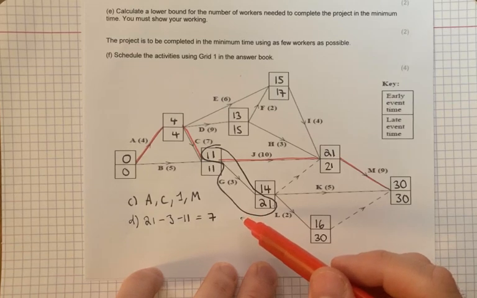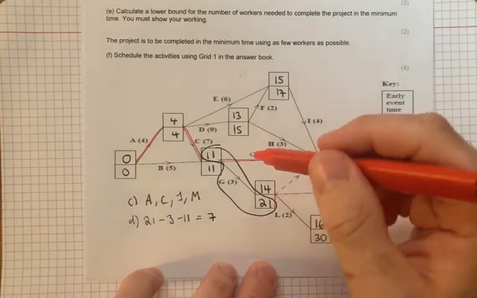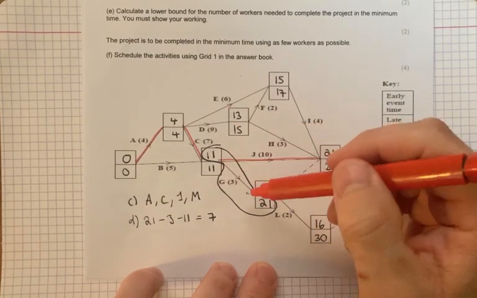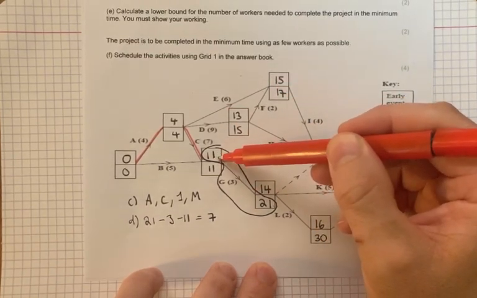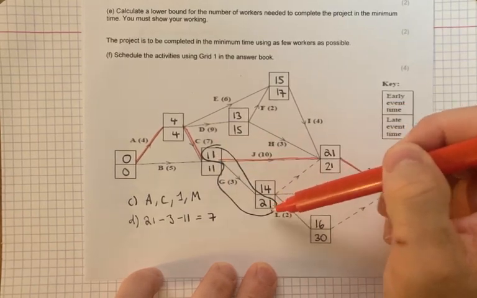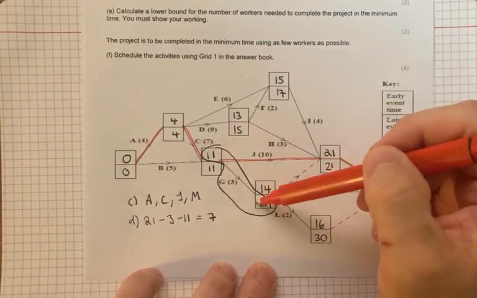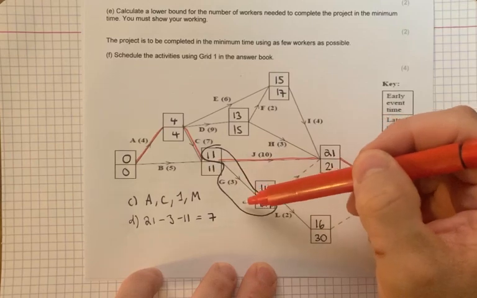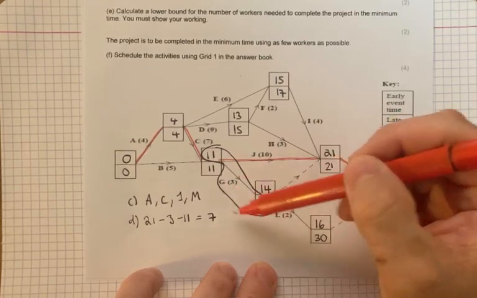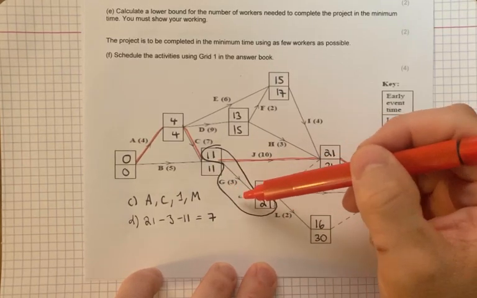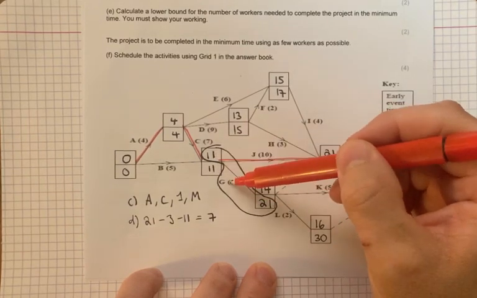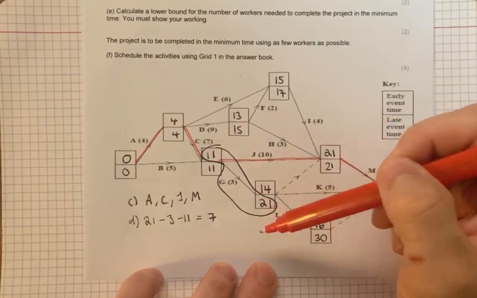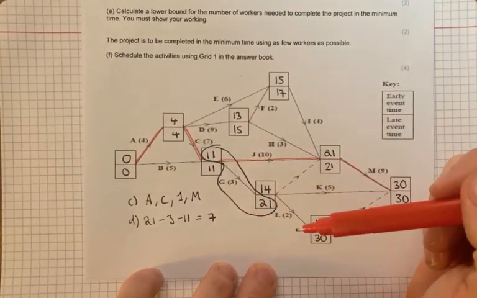Oh, I can't see in the question where it says days or hours, but you've got 7 units of time to play around with. So basically this means the early time is 11, so you can't start till, let's call it day 11. You must end by day 21, so you've got 10 days to play around with, but it only takes you 3 days. So you've got 7 spare, so you can get away with starting this on day 18 if you need to, or you can start it on day 11, finish at day 14, and then you've got 7 hours or days, whatever they are, spare at the end when you've completed it.